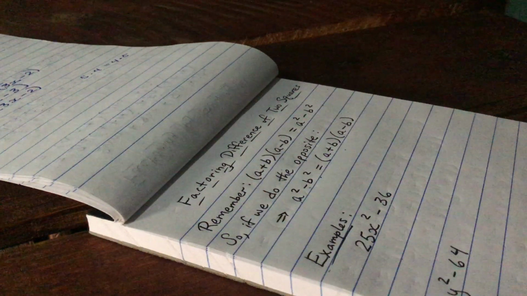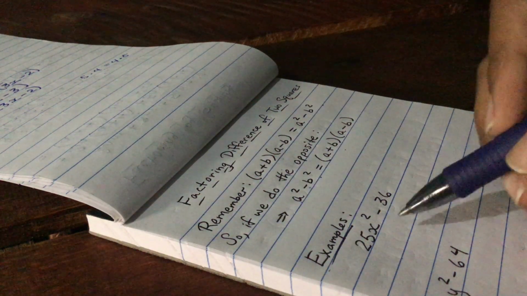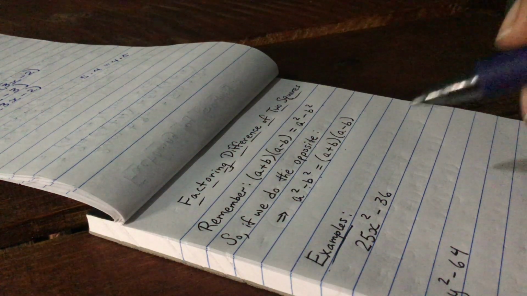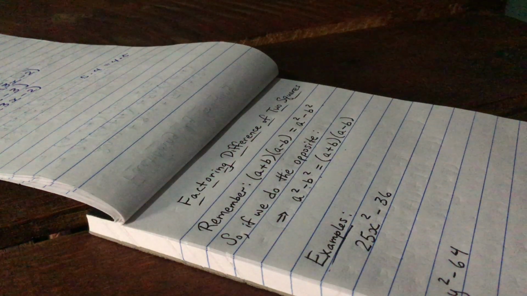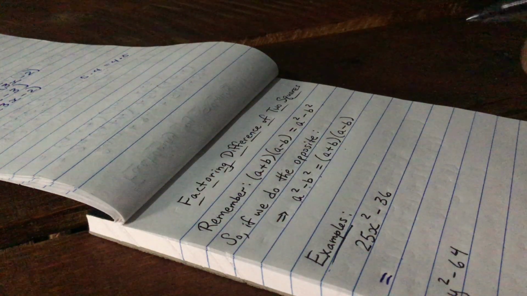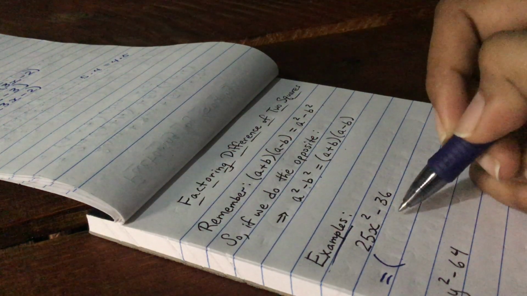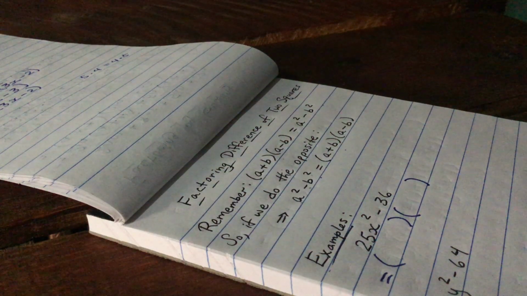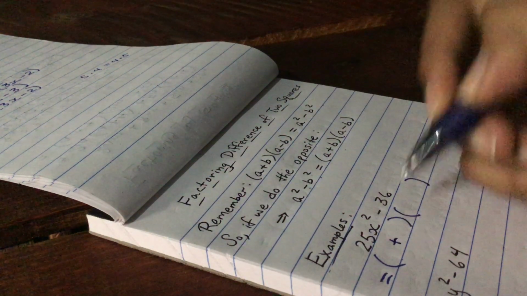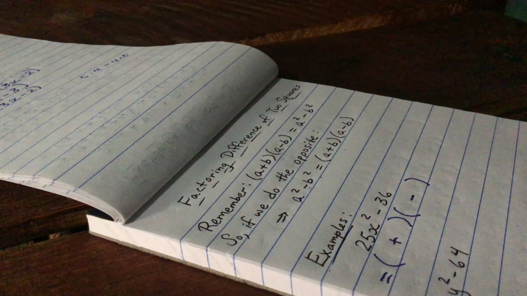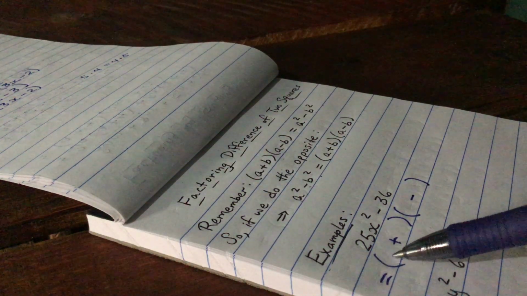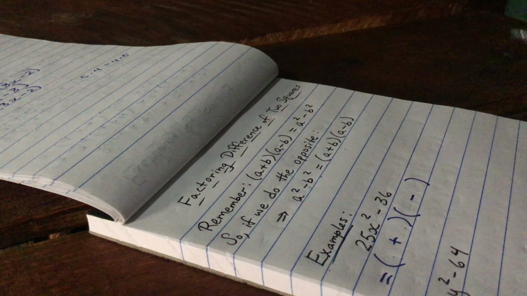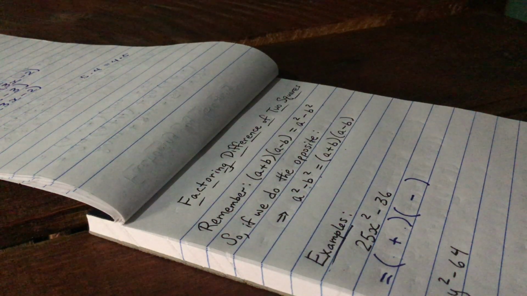So let's look at this first example here. I have 25x squared minus 36. So essentially, we need to set the two sets of brackets. We have a plus sign in one and a minus sign in one. What fills out the positions for a and b in the first binomial will be the same for the second binomial. How do we find those terms?